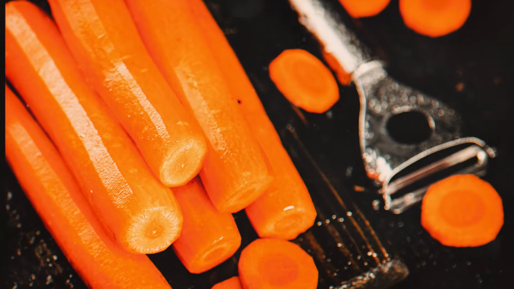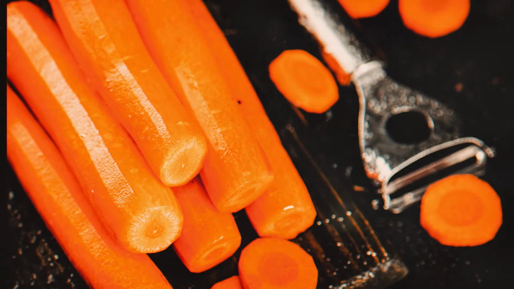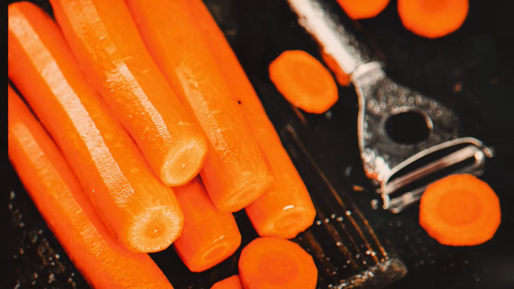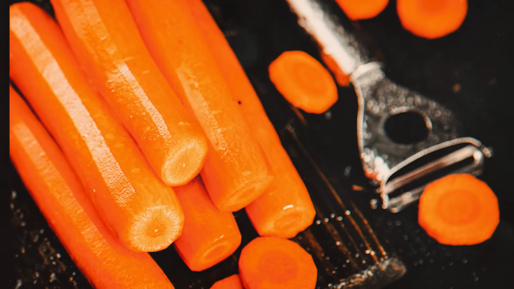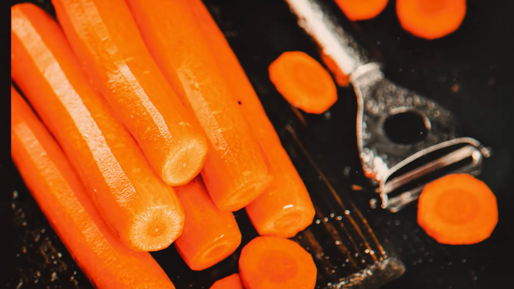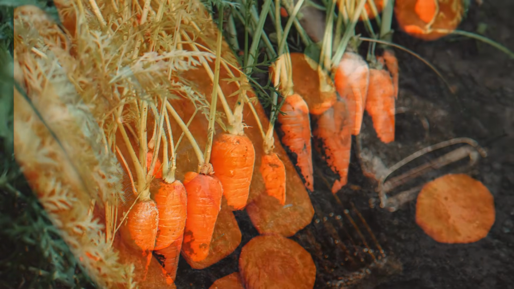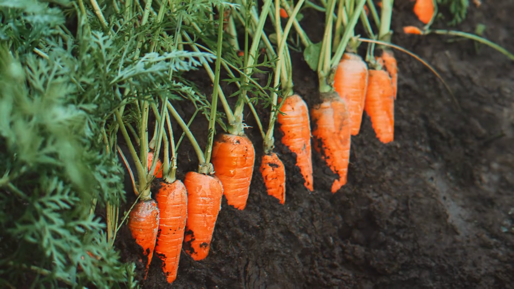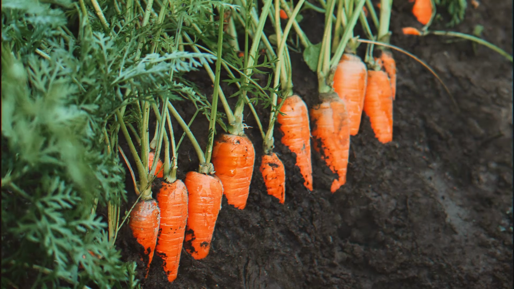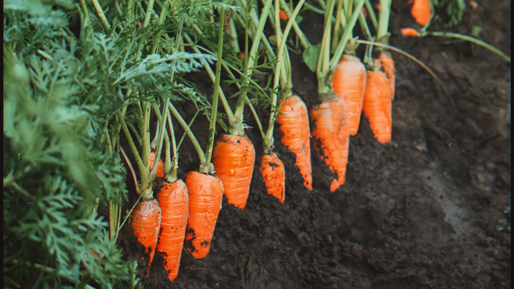Under carefully controlled laboratory conditions, some of those cells began dividing. They formed small embryo-like structures. Given the right nutrients and plant hormones, those structures could develop into complete carrot plants with roots, leaves, and flowers.